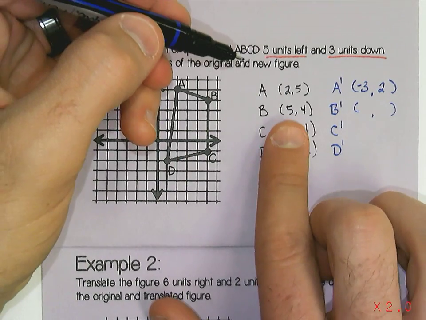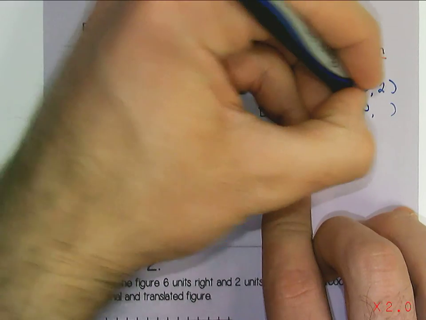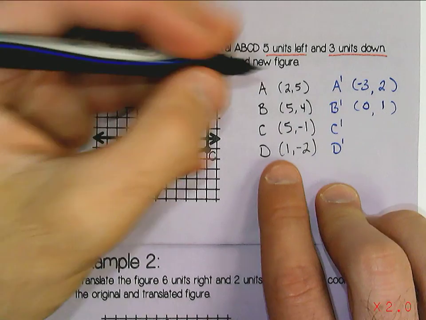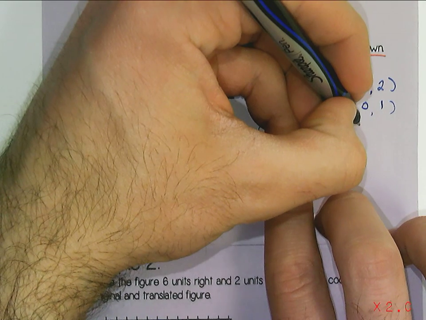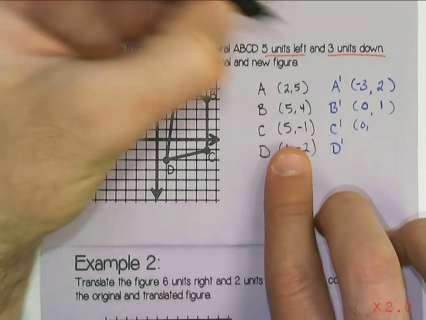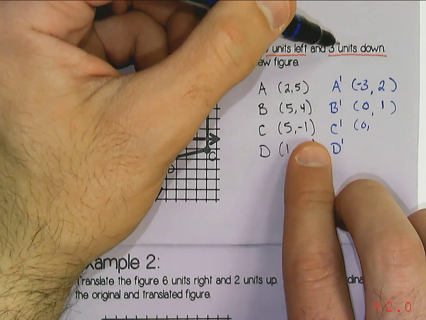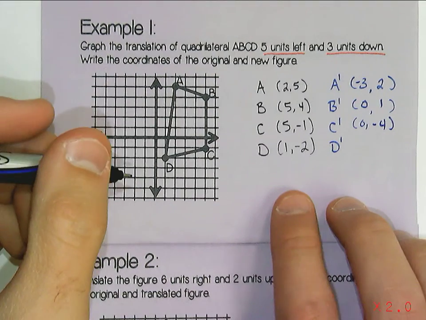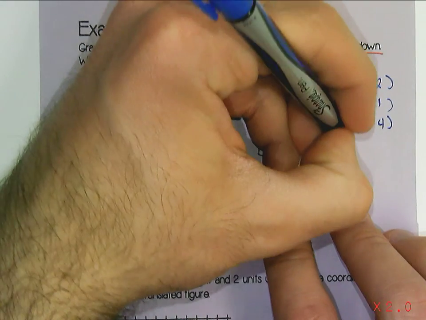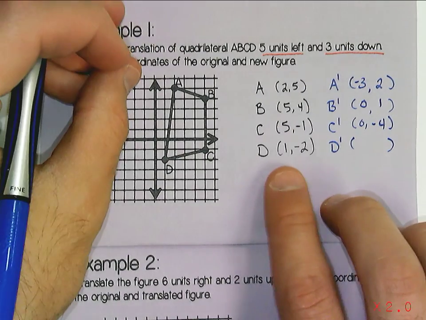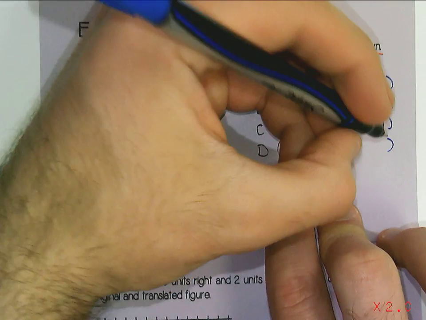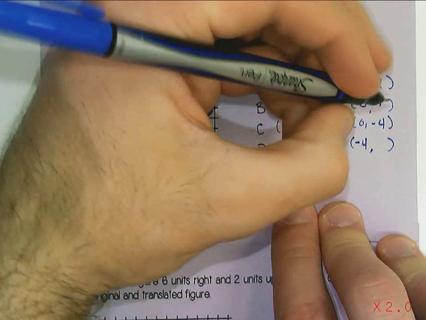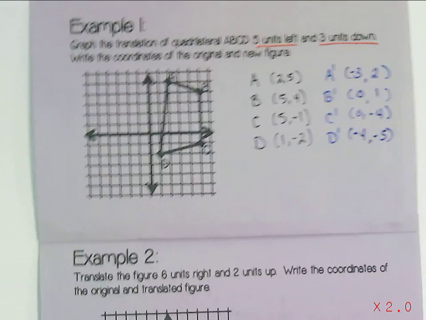So this says 5 units left, so that's 5 minus 5. That gives me 0. 4 minus 3 is 1, so 0, 1 would be our next point. If I subtract 5 here, that's also going to be 0. Negative 1 minus 3 would be negative 4. So your integer operations, once again, are important here when working through these. And then last but not least, we have D here. 1 minus 5 would be negative 4. And negative 2 minus 3 would be negative 5. So these are our new points that we need to plot.